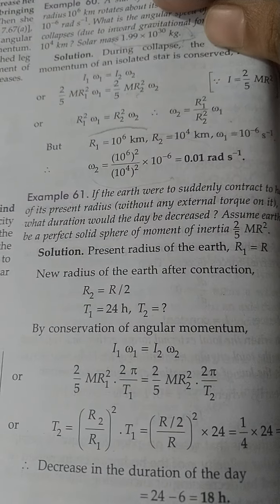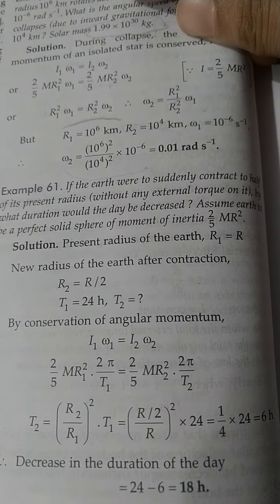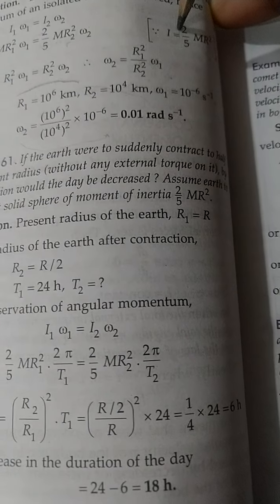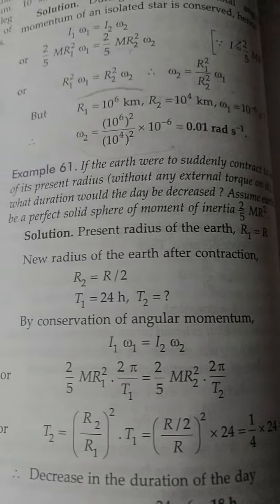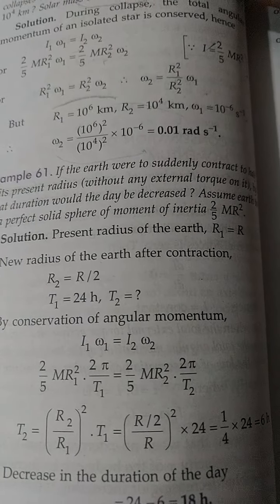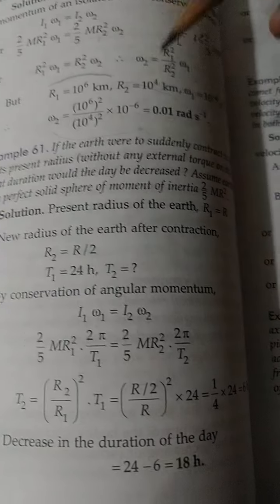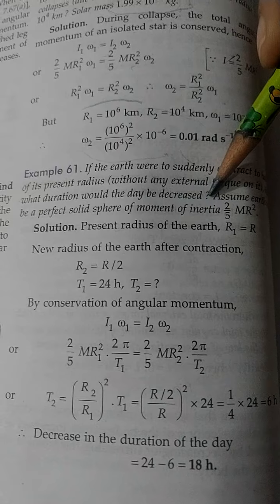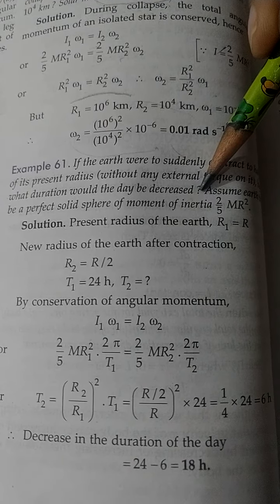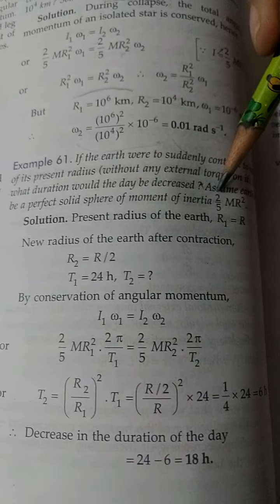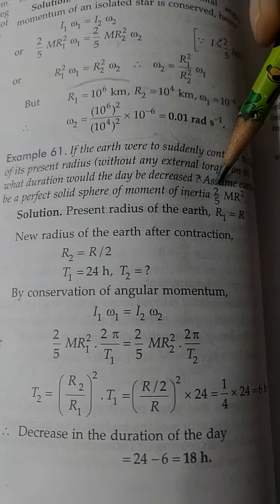Assume the earth is a perfect solid sphere, and already they have provided that. The same here also: the star is not a ring or a circular disk, it is a solid sphere. Hence I is equal to 2 by 5 mr square. Here also they have provided the moment of inertia. Suppose in this question only this part was given, you can also calculate the things asked here without the given moment of inertia, because the earth is always considered as a solid sphere.